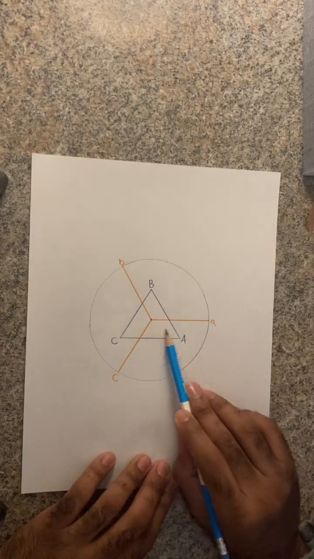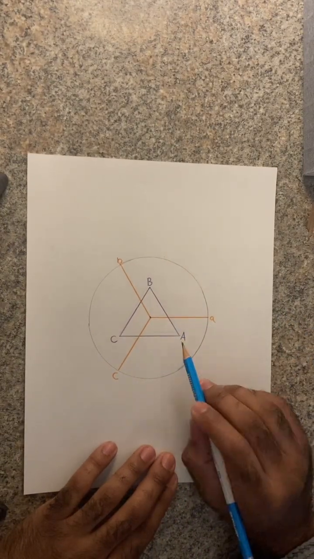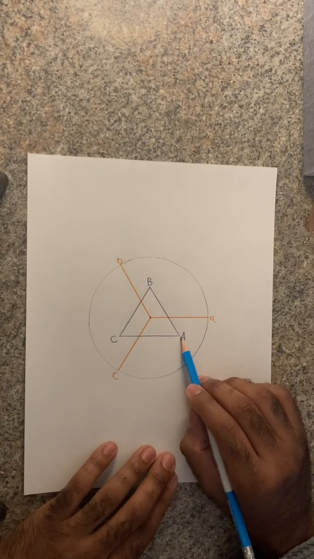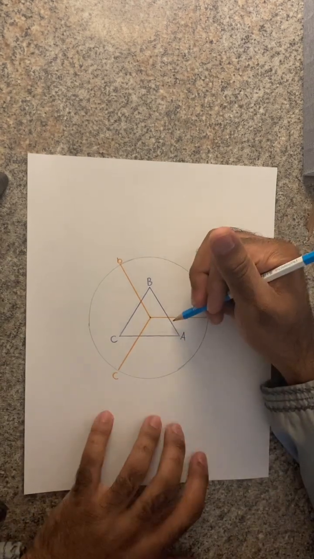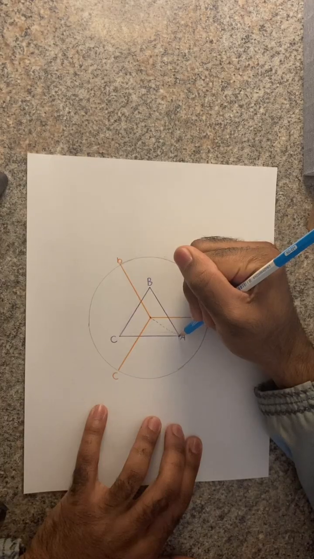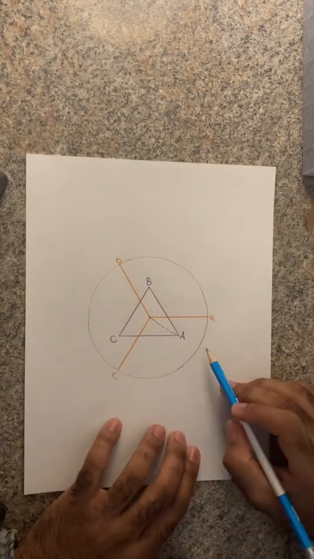By looking at this diagram, because it is labeled, we can see the initial position of A is in this position. We will consider this to be the initial position of A, because this is the primary side.